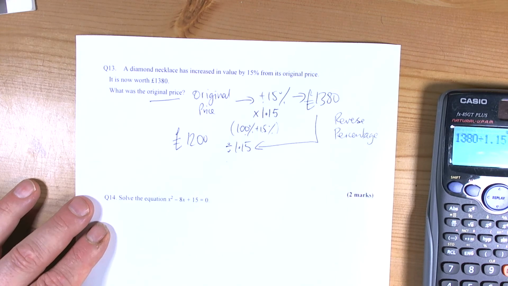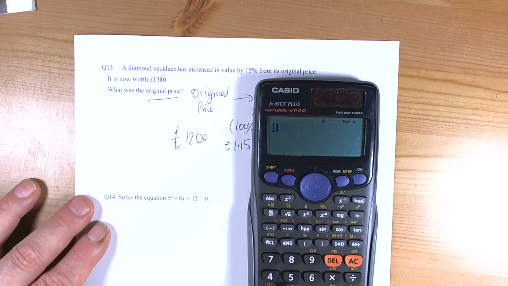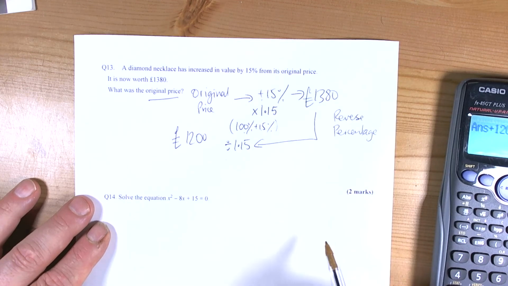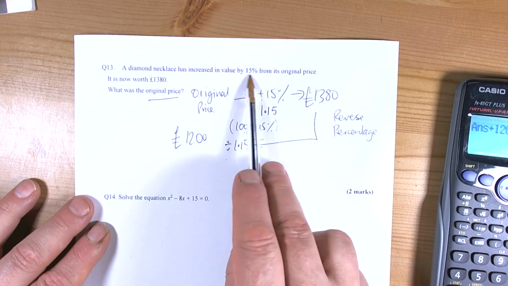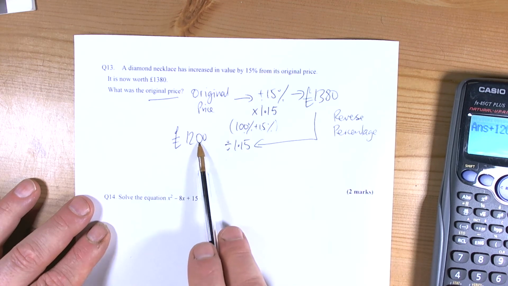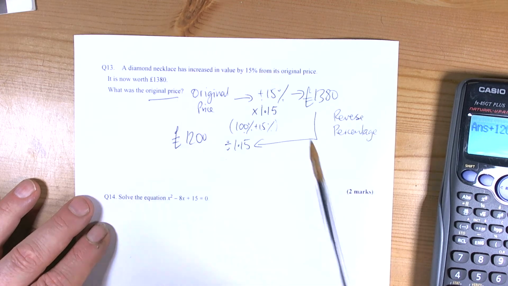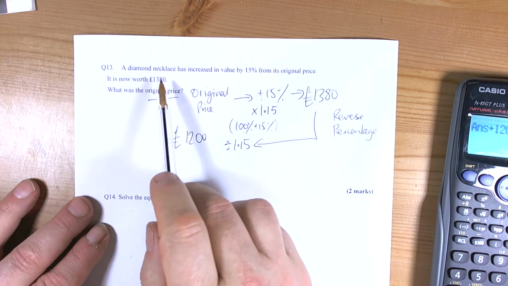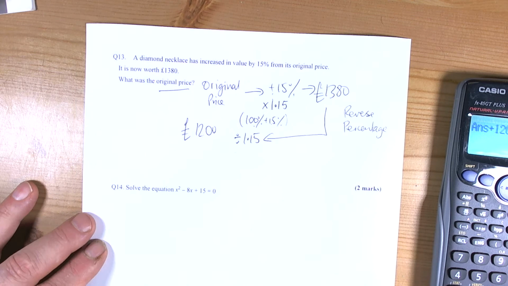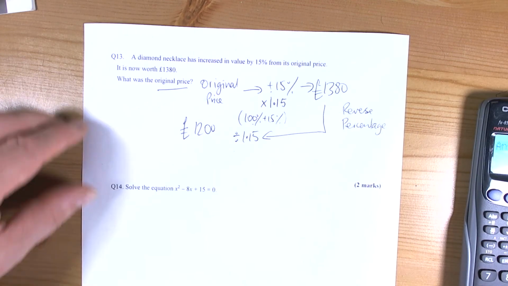And we could check that works, because we could work out 15% of 1200 by doing times by 0.15, and then we could add that to the original 1200, and we get the 1380 that was there. So again, worth checking. These reverse percentages, be careful with these, because unfortunately what some students do is they work out 15% of the 1380 and then just take it off. That's not what the 1380 represents. The 1380 is the value now. The 15% extra is on the original value. So we need to be careful with those kind of questions. Drawing the diagram sometimes helps you to see what's going on.